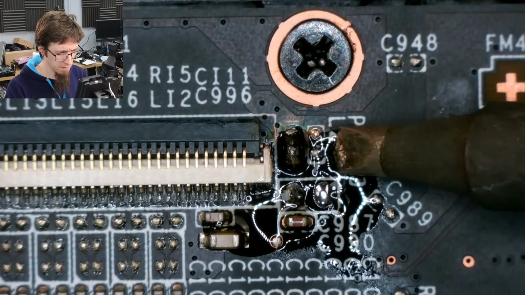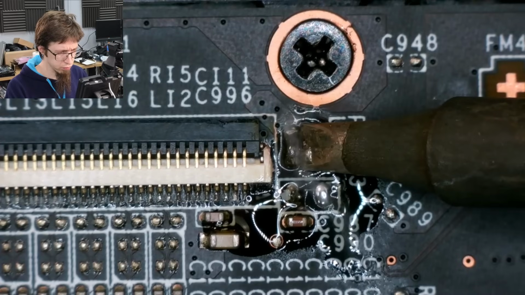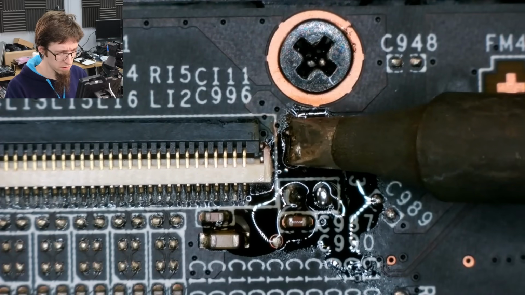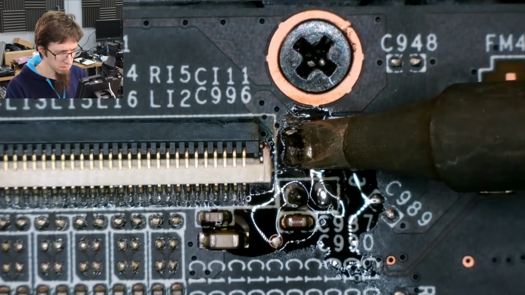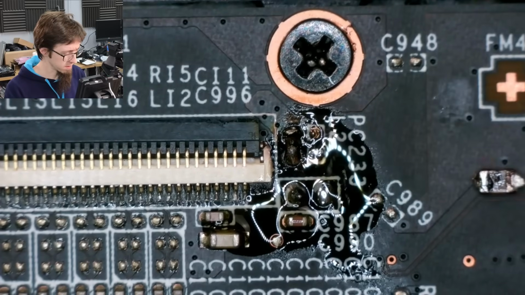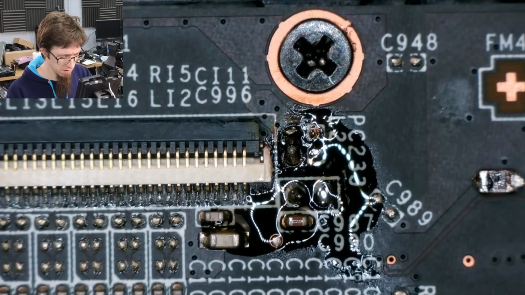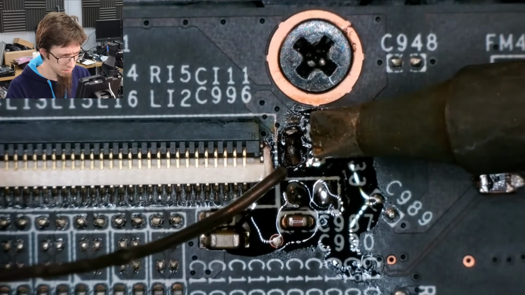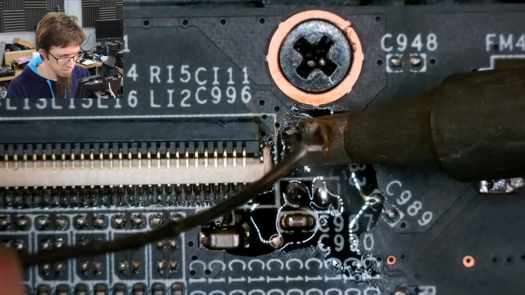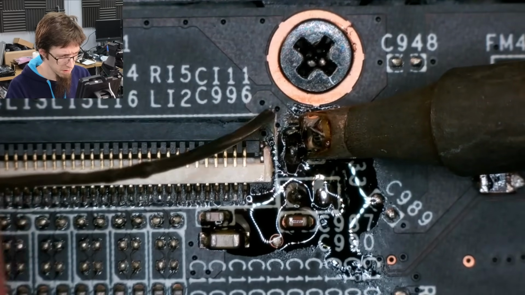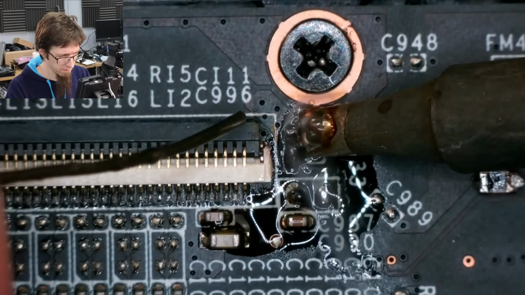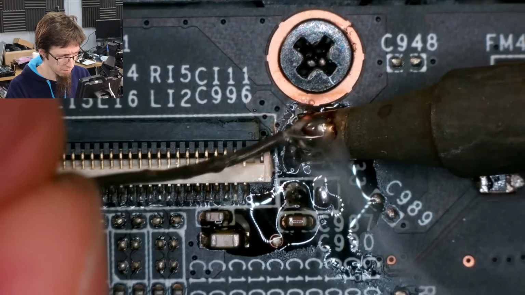And I'm just going to come in with the chisel and just go... Oh. That was anticlimactic. Alright. More solder it is. Oh my god.